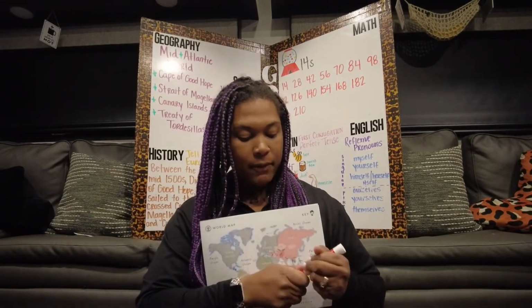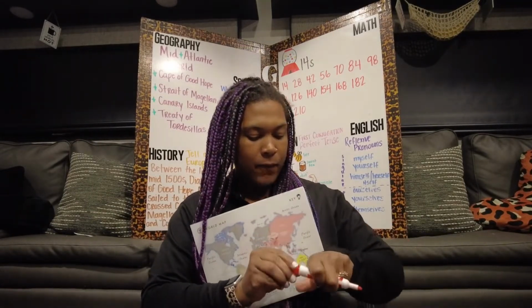But 14s was this week. Then for geography, we had the Mid-Atlantic World. So for Mid-Atlantic World, we got to hear some names in geography that we also heard in our history sentence. So our first one is the Cape of Good Hope. And today for geography, we traced them all with our expo markers.